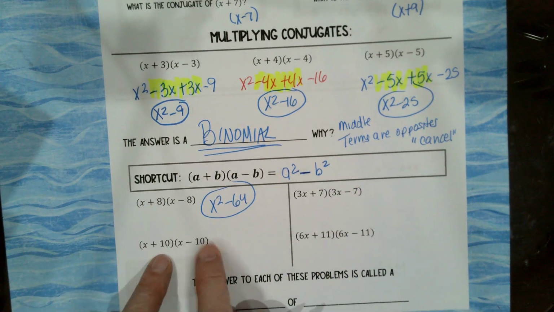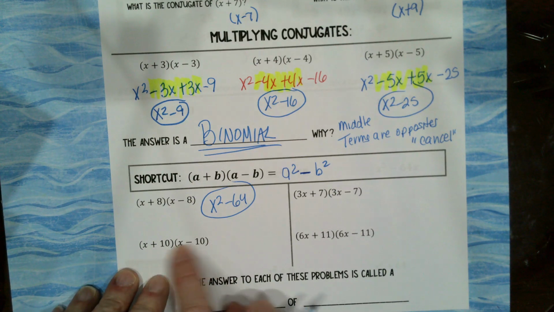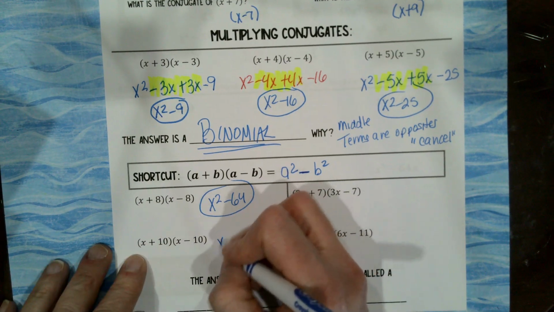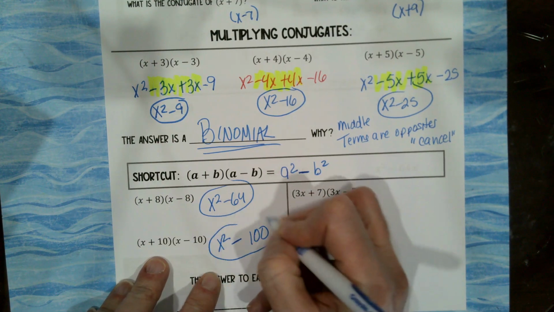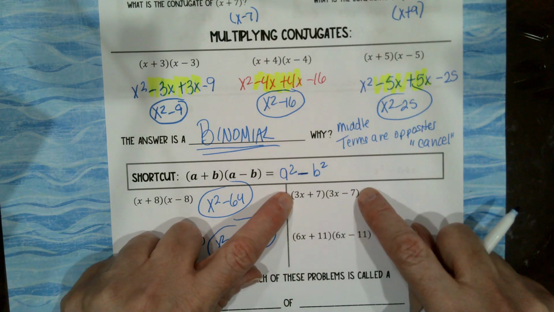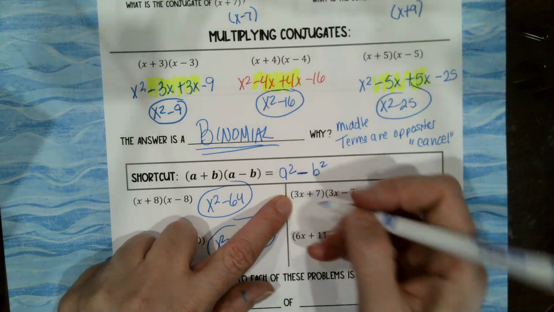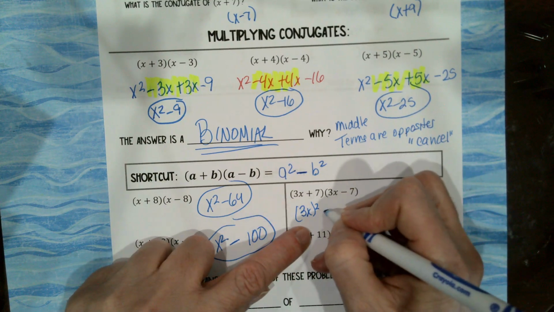All right. Here we have another example, x plus 10, x minus 10, exactly the same, except one is plus, one is minus. I can go ahead, x squared, 10 squared is 100, subtraction sign in the middle. Now, sometimes we have a little bit more complicated, and we have an actual coefficient, so 3x plus 7, 3x minus 7. All right, so remember, we're going to square the first term, and we're going to square the second term.